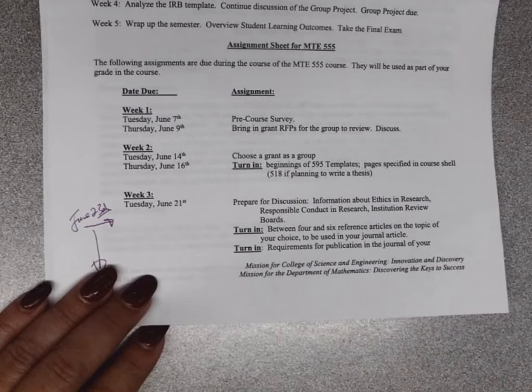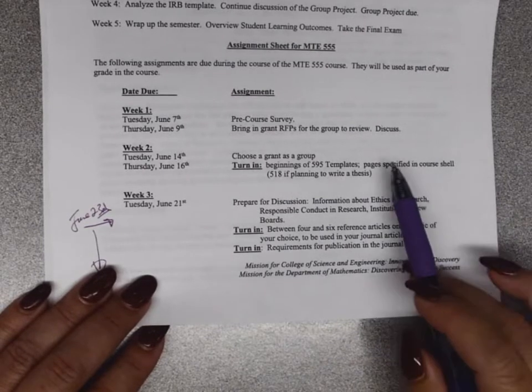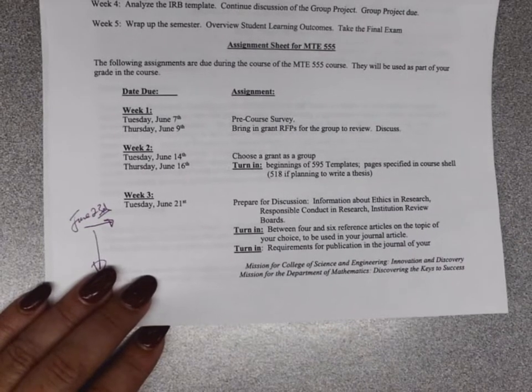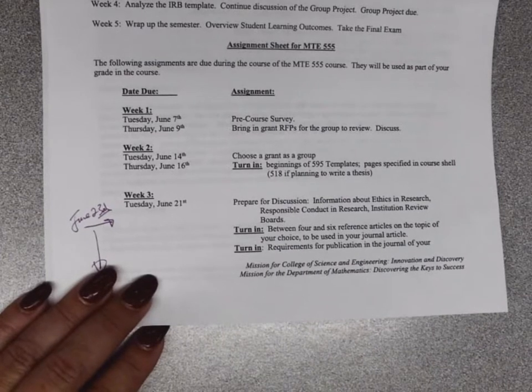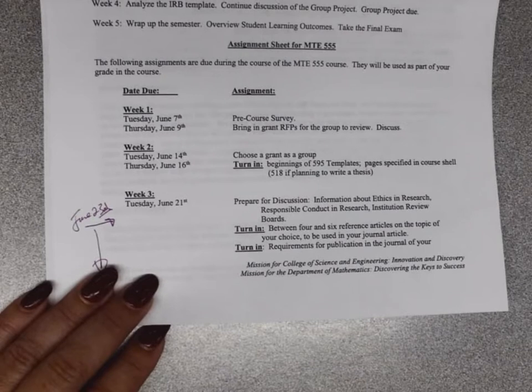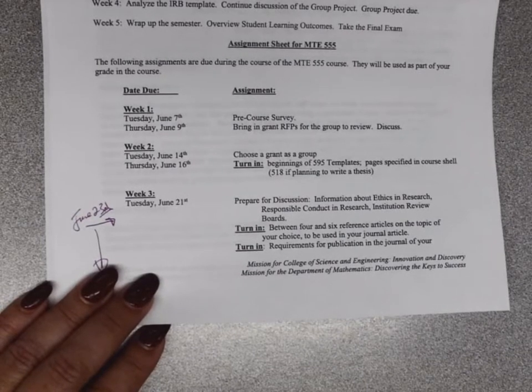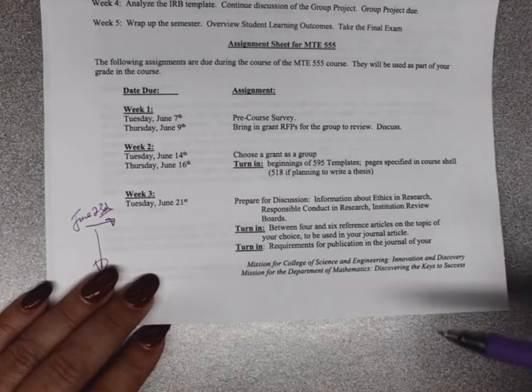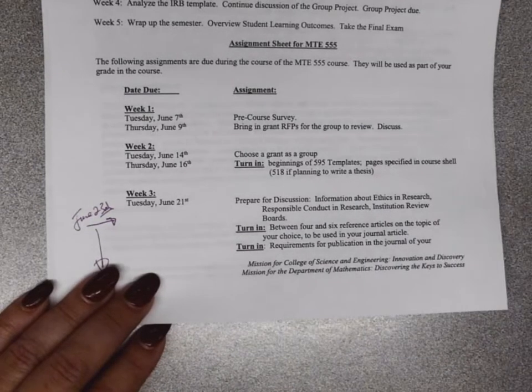Week 2, we're going to have a grant chosen, hopefully by the Tuesday. That's my plan. And you're going to be working on your 595s in the meantime, your templates, the individual pages, and I have those templates loaded up for you. I think in day 2 you'll see those, but it'll be this week you'll see them because you've got to start turning stuff in next week.